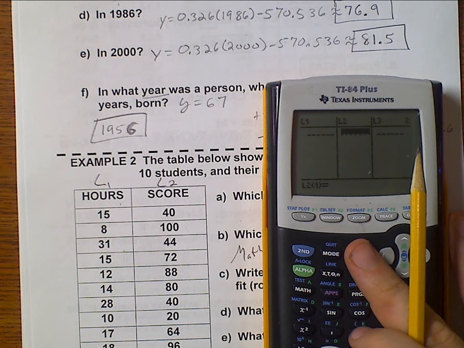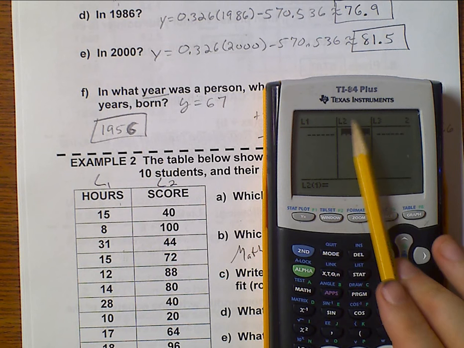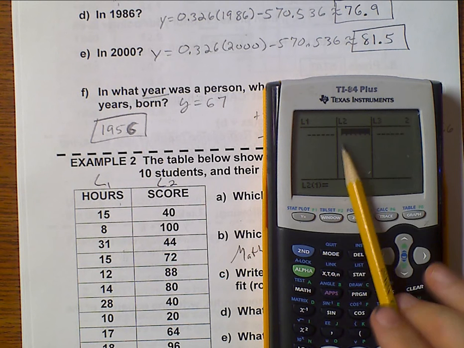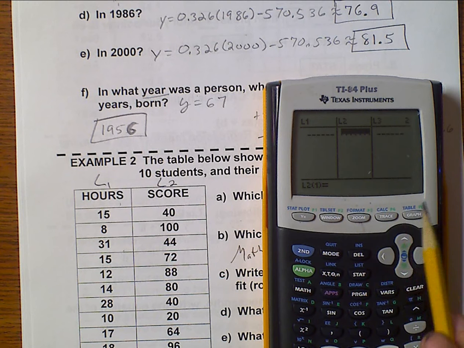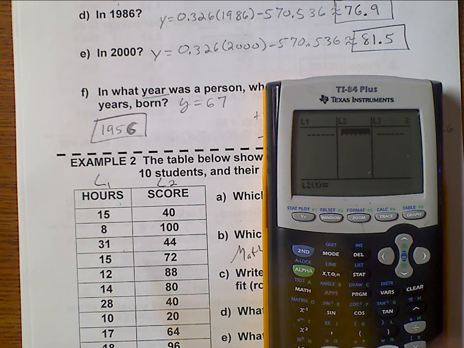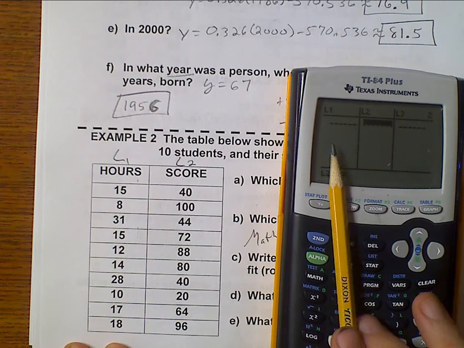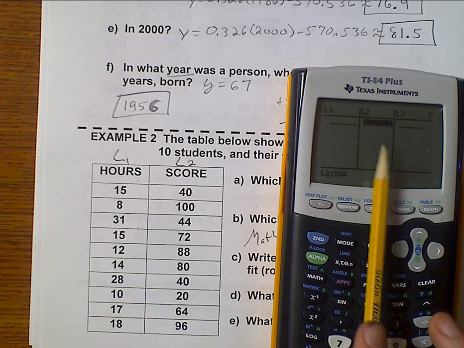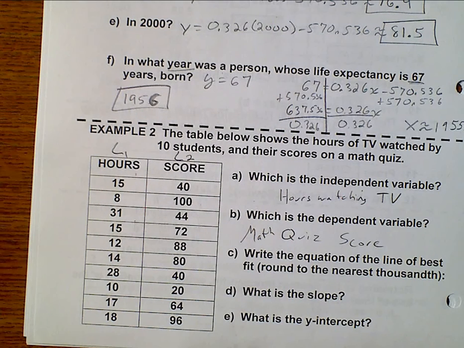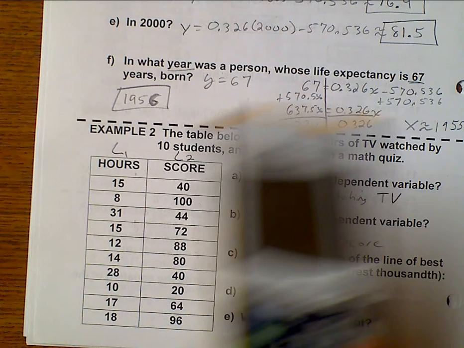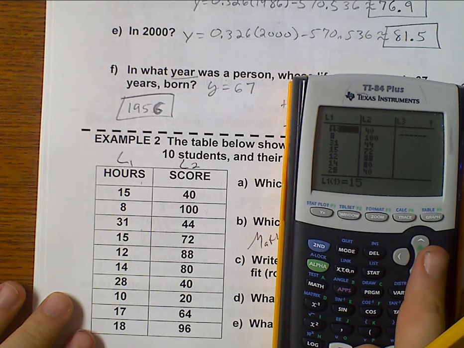I do not want to delete L1 or L2. And clearing down here really doesn't do me much good. And so I would start typing these numbers into L1 and these numbers into L2. But I've already done that on a different calculator, just to save us a little bit of time.